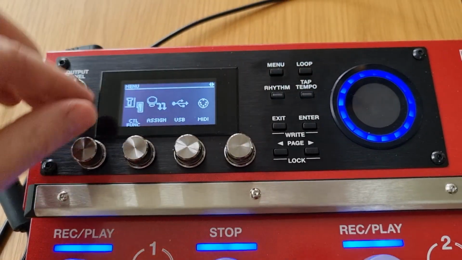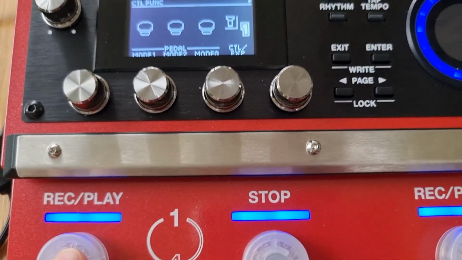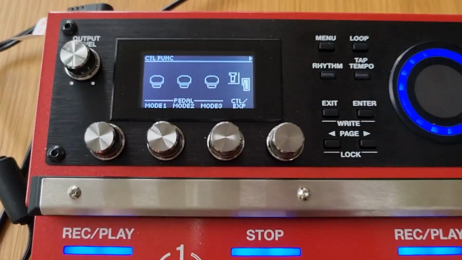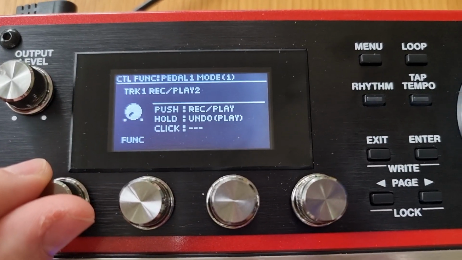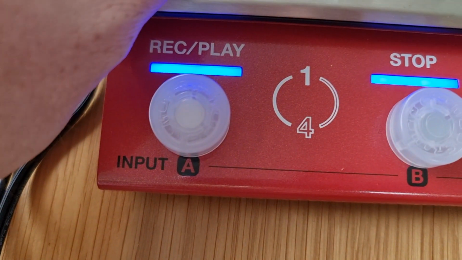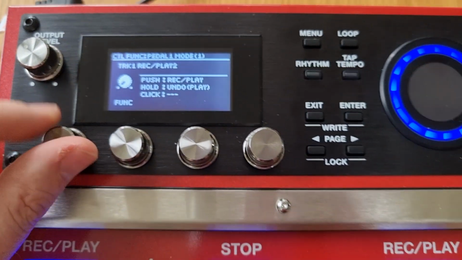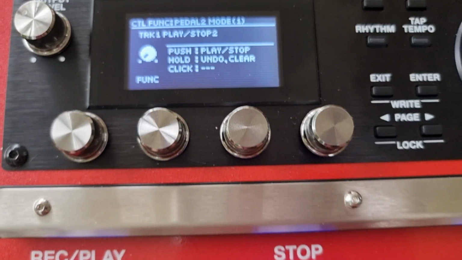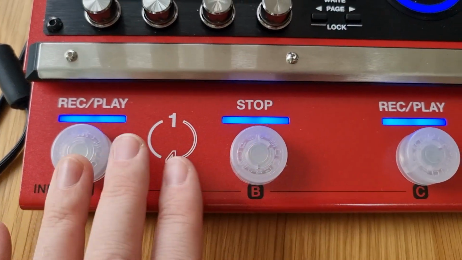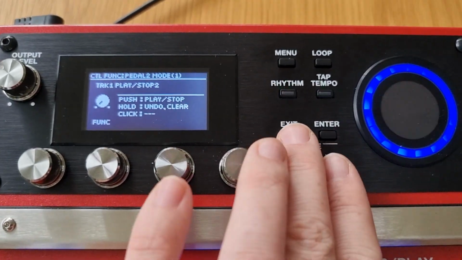We do it twice, and we've got control function. And I want mode 1, because that's all I'm concerned about today. Mode 1, pedal 1. And I just want track 1, record, play at 2. So that's what that pedal's going to do. And if I go out of there, exit, pedal 2, I want track 1, play, stop 2. So as long as these are set up correctly, then this should work absolutely fine.